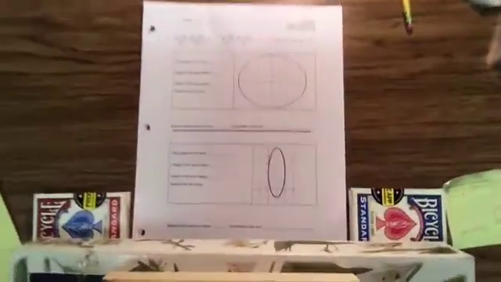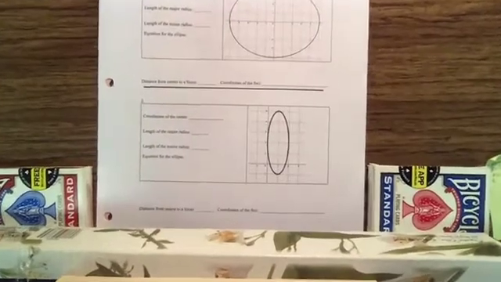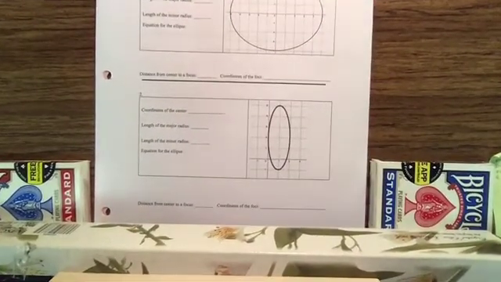Stay tuned. Let's now get into lesson 9-8, which is on the standard form equations of hyperbolas.